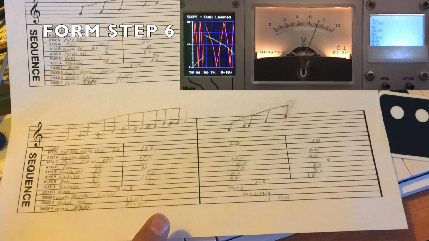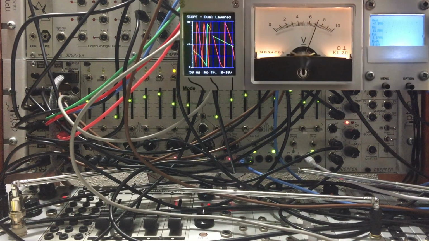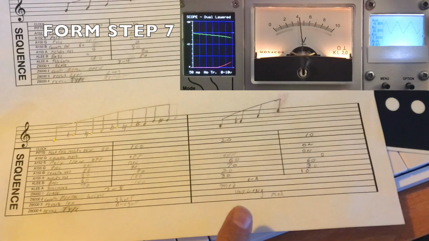I'm going to snap in the Dope for poly voices. But as we've reached step 7, the poly voices have now faded out, and then they'll come back once we get to step 8.